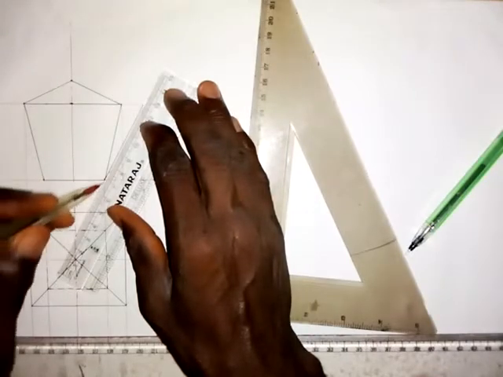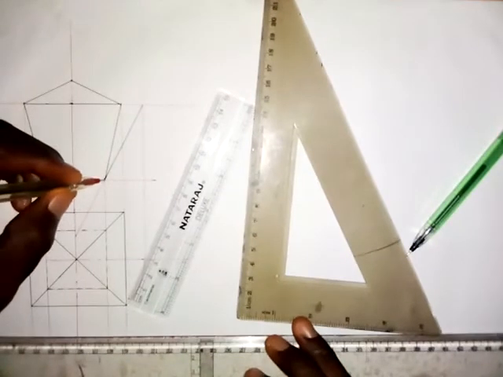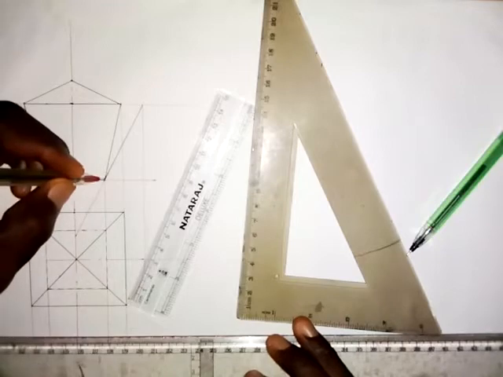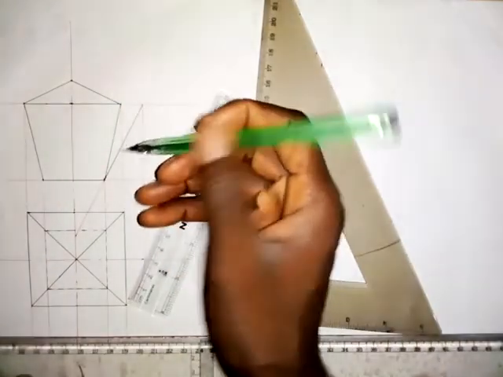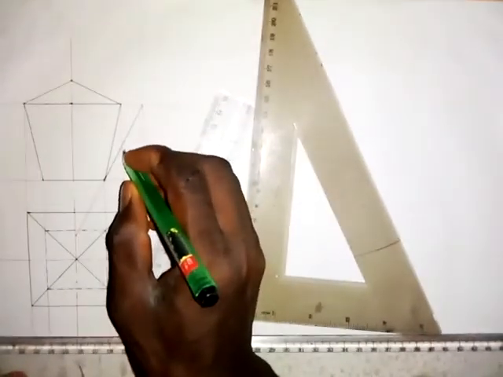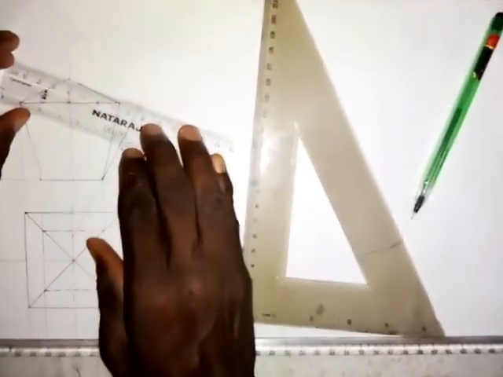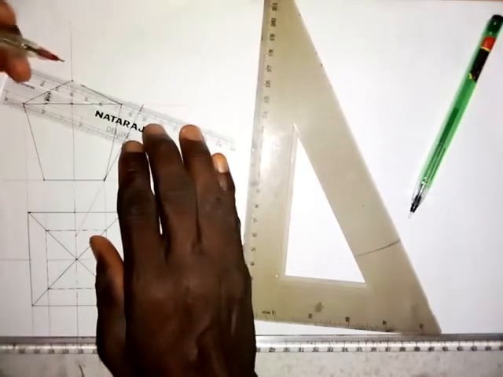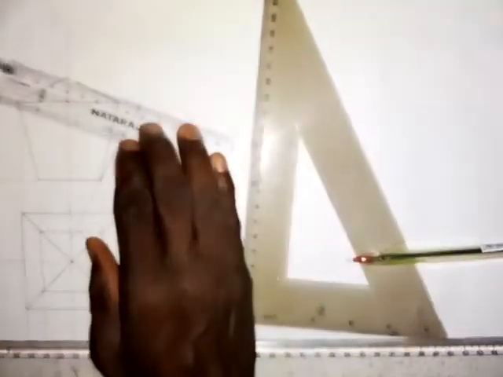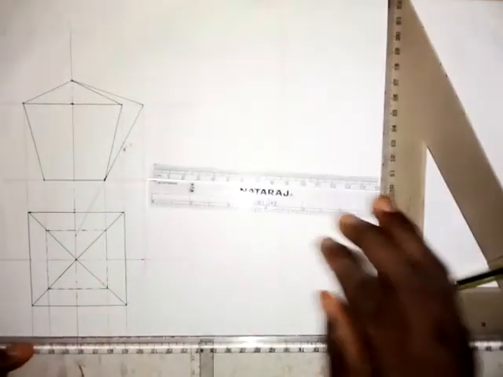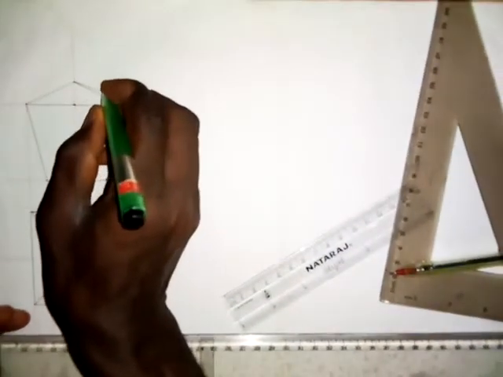So extend it here. The distance that I've taken from here to here is that distance from here to here. This is the true length of the pyramid. Likewise for this one also, because they have the same square base, from here to here will be the true length of part B. So that's what we have there.